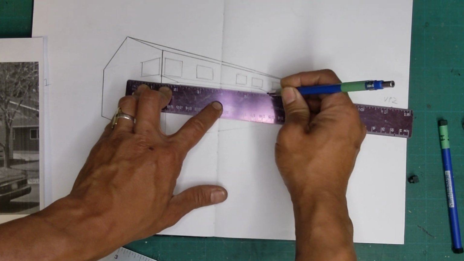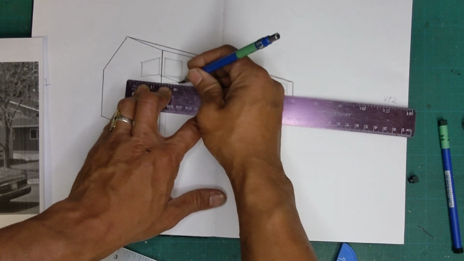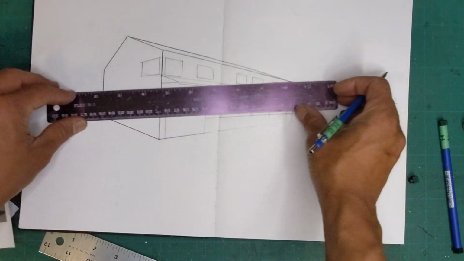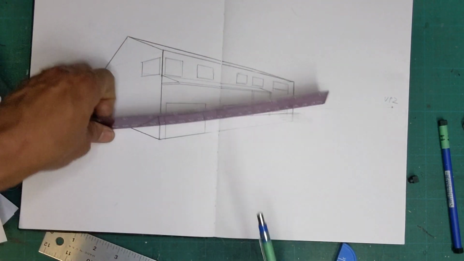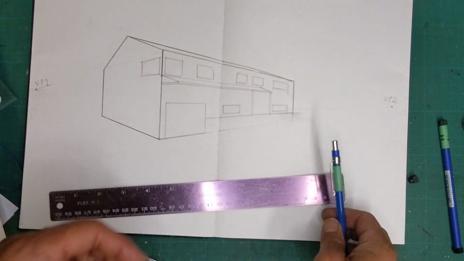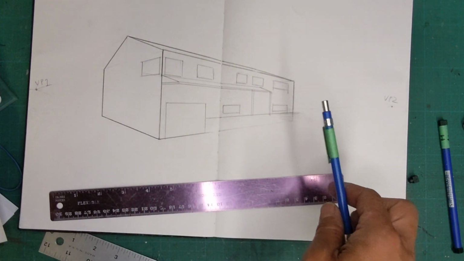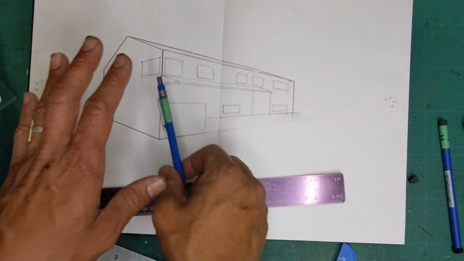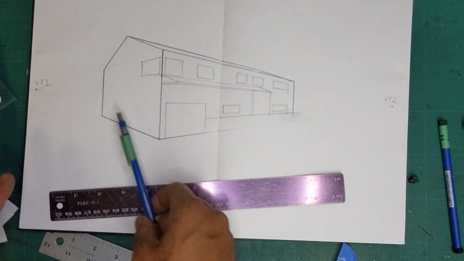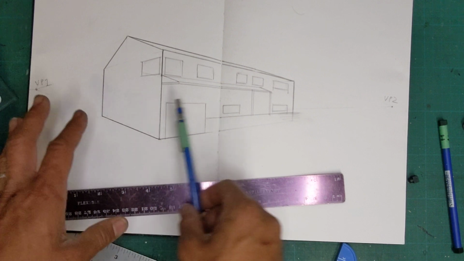It just will look a little bit better. Okay. I'm going to stop there. That's basically how you map this out.